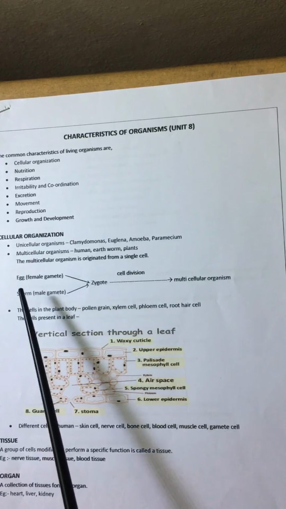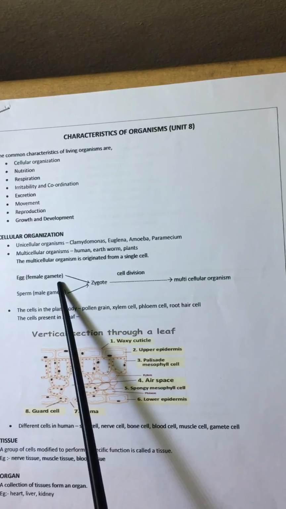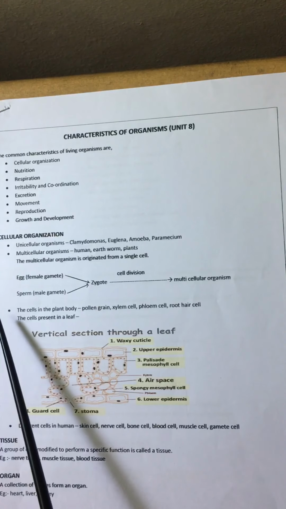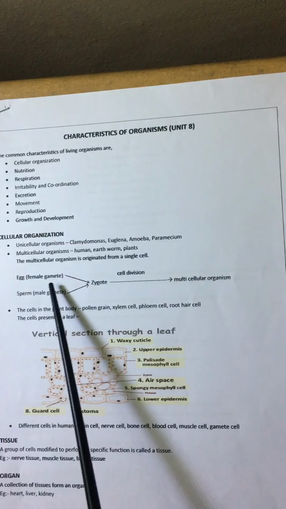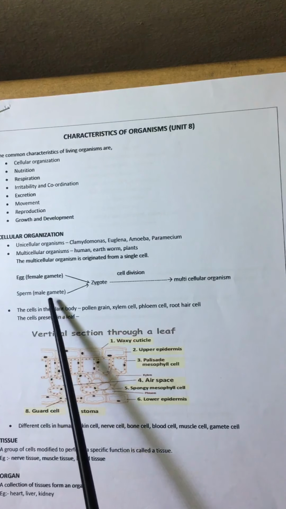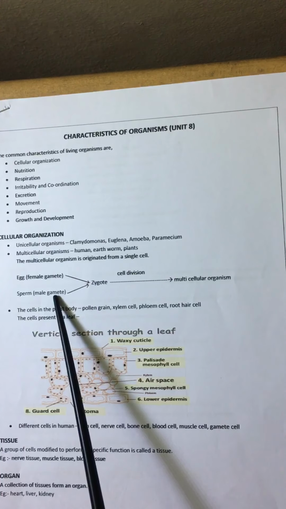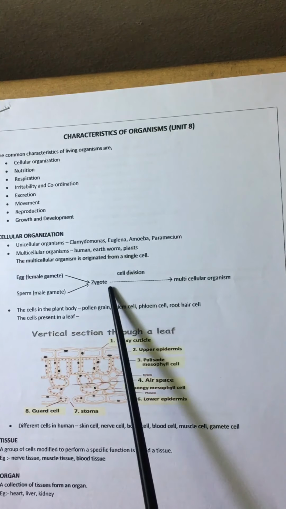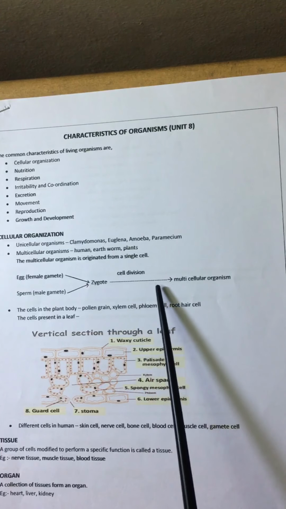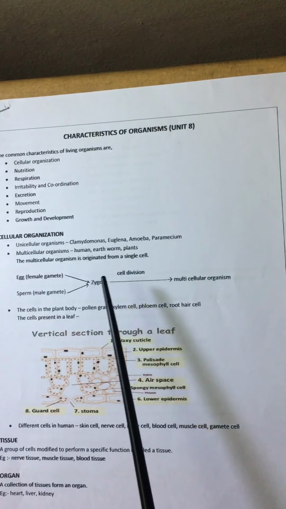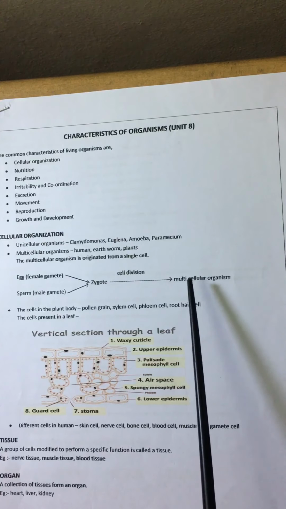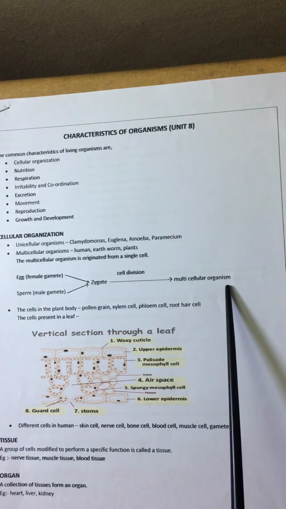The egg is the female gamete and the sperm is the male gamete. These are single cells. So the multicellular organism originates from a single cell. Both fuse together to form the zygote. The zygote is also a single cell. After that it undergoes cell division. You studied mitosis: one cell becomes two cells, 2 into 4, like that. By mitosis division, the multicellular organism is formed.